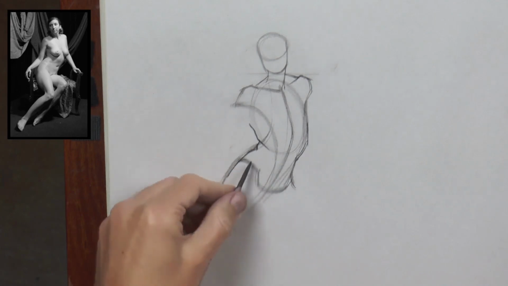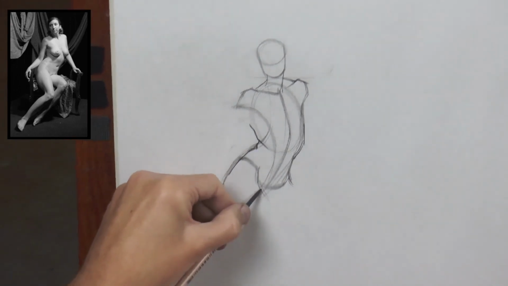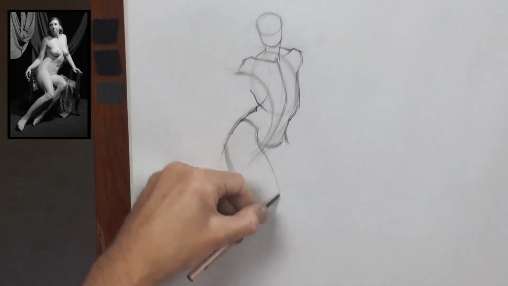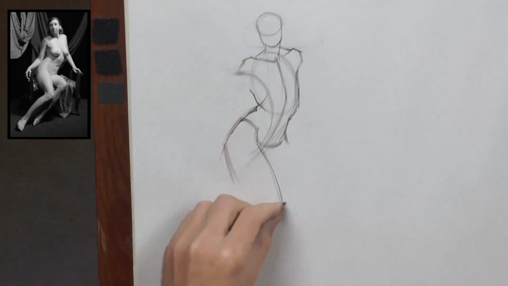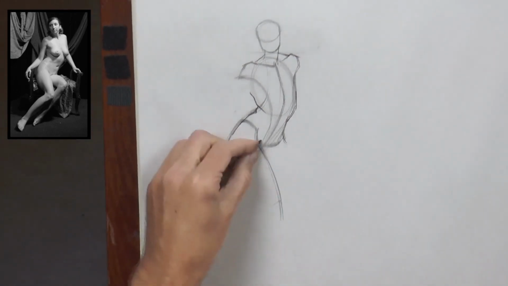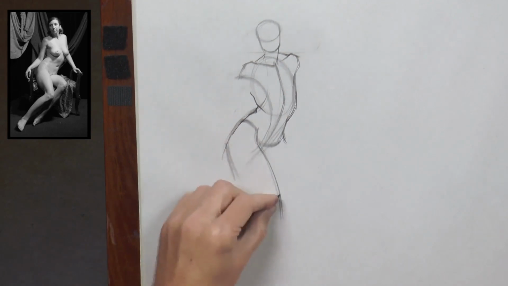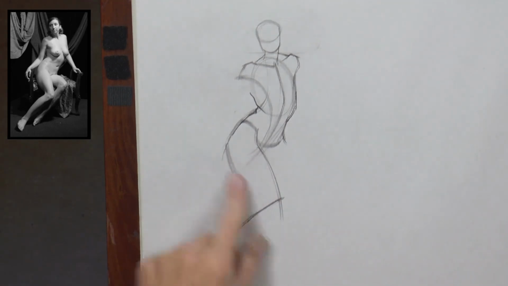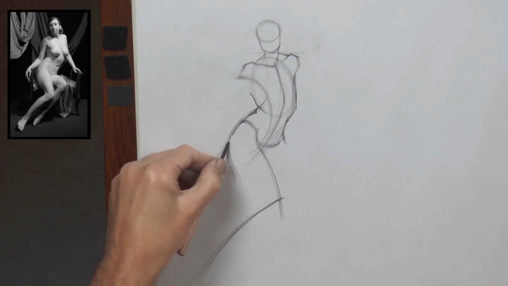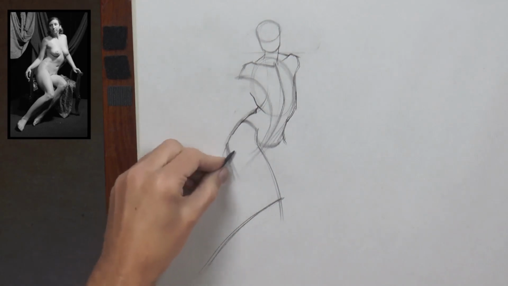Then we have leg rhythm in that direction. And then just judge the length of the leg quickly. You know how that relates up to the torso. I feel like it should be about that long. And then goes this way. Again, I'm just using C curves. Keeping it really simple for right now.